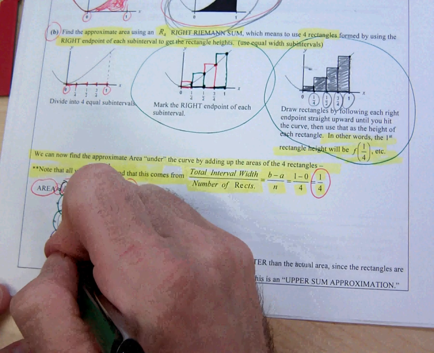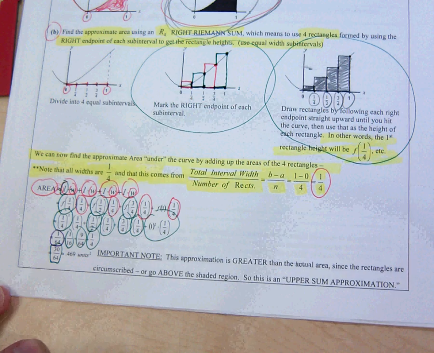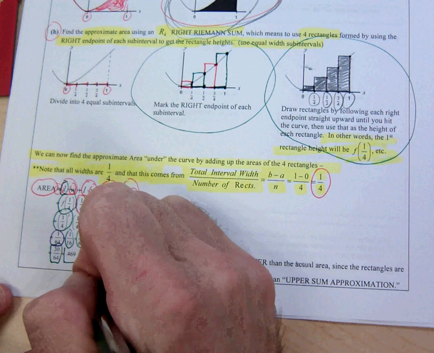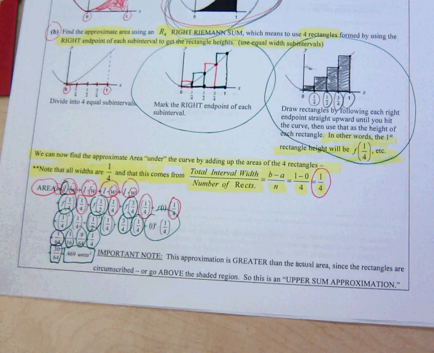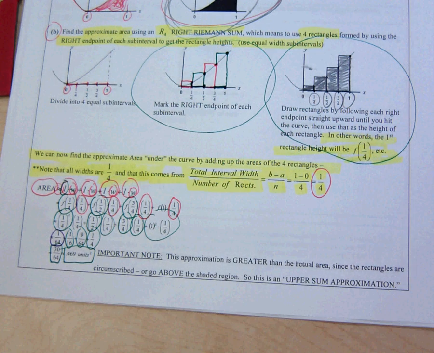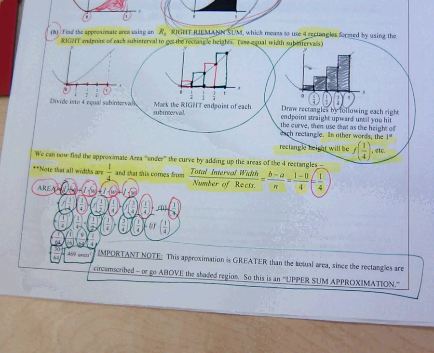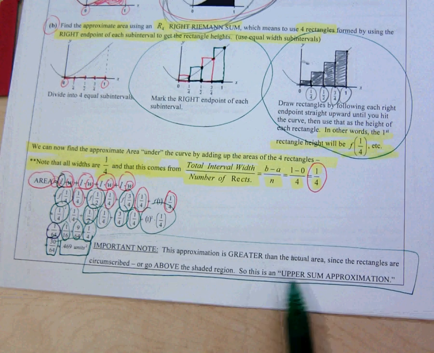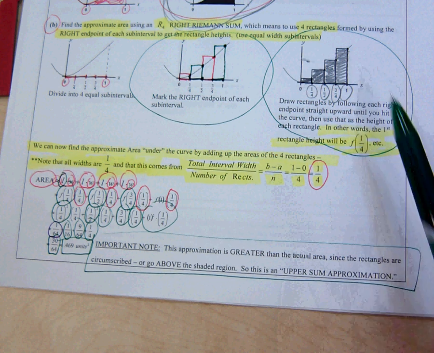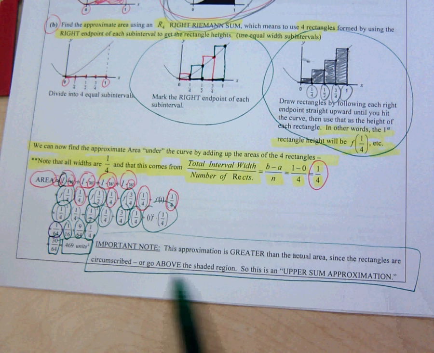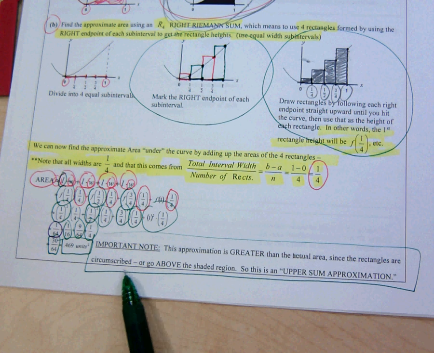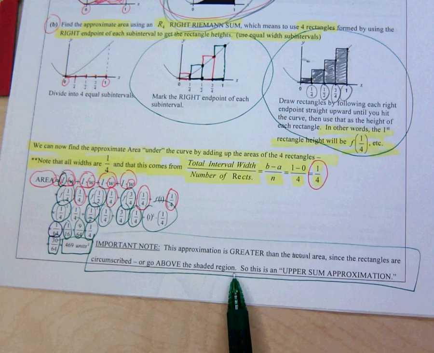And so after the fourth rectangle, I get that area, I get a common denominator, I add them up, and you get 30/64, which if you change to a decimal, you get 0.469 square units. Now, very important, this approximation is greater than the actual area, as you can see, because the rectangles are circumscribed. In other words, they go above the shaded region.